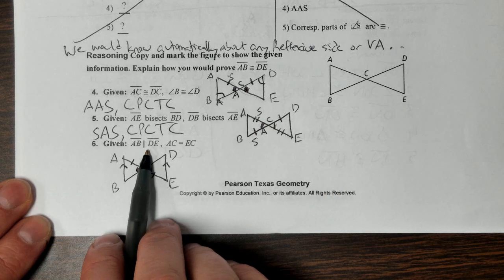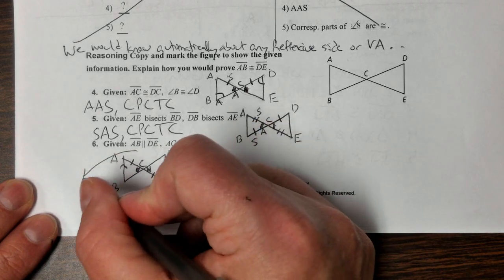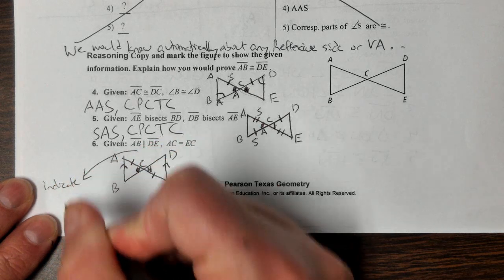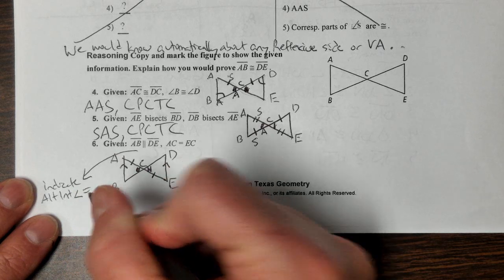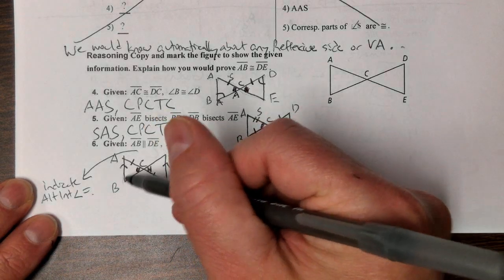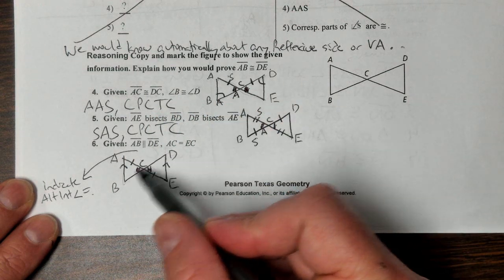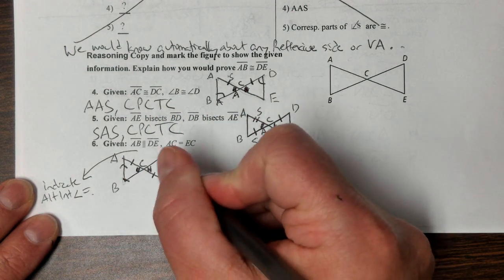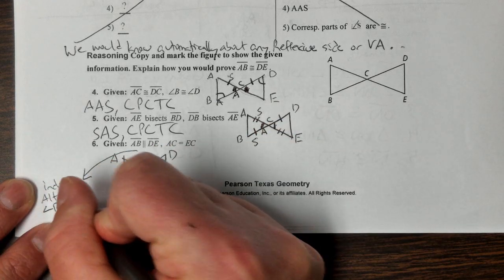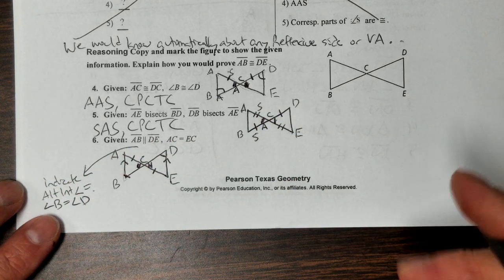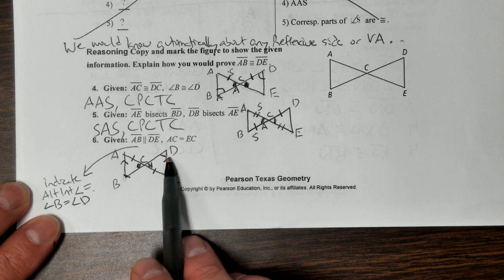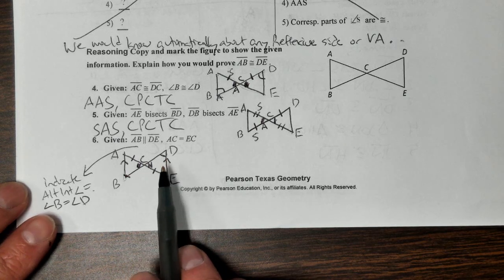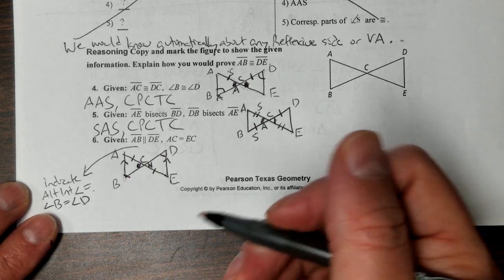Now, remember, if you're given lines are parallel, this would indicate alternate interior angles equal. So these would be your parallel lines, BD would be your transversal, and this would be equal to this one. So B equals D. So it's like two lines cut by a transversal, alternate interior angles are equal, because they're between the two parallel lines and they're on opposite sides of the transversal.